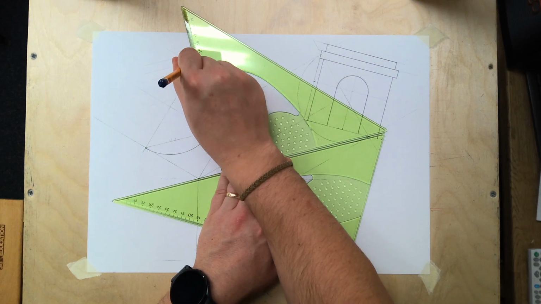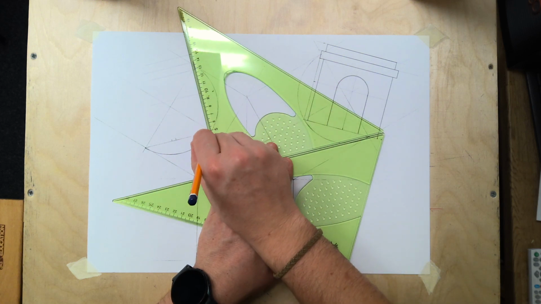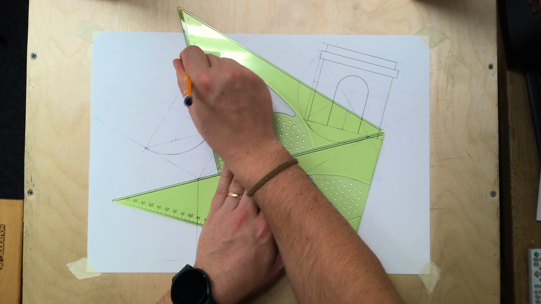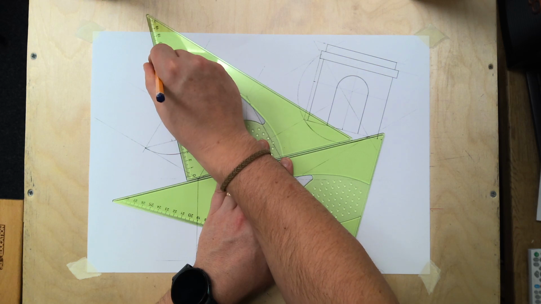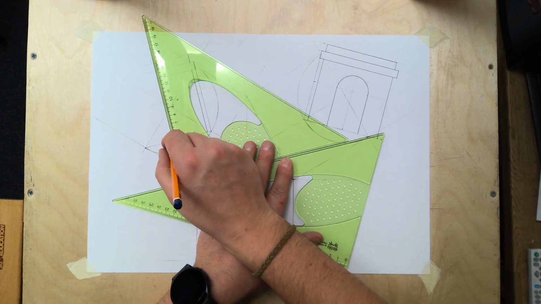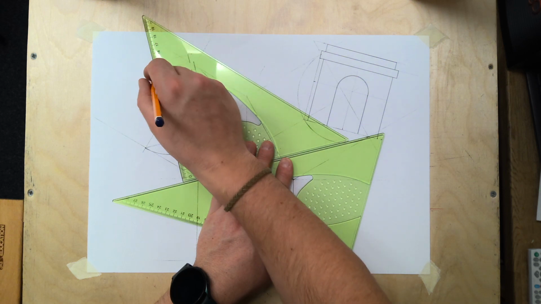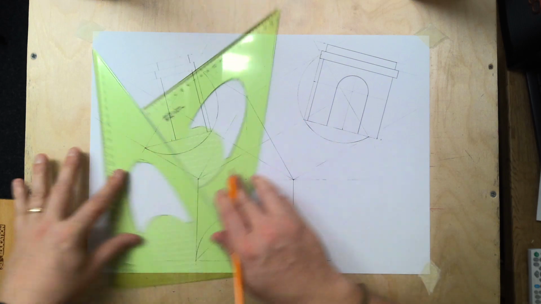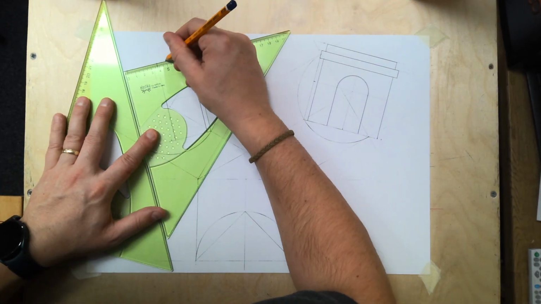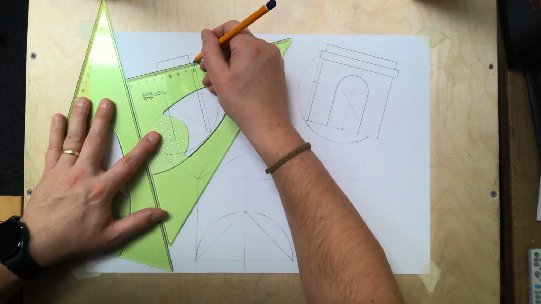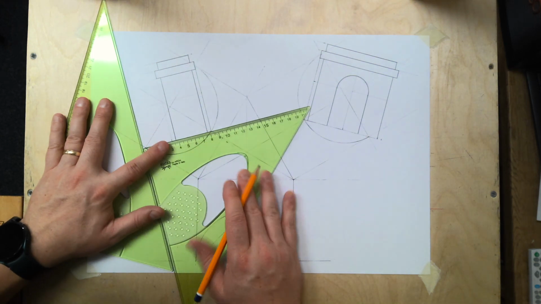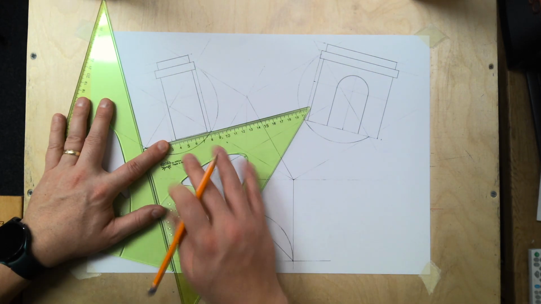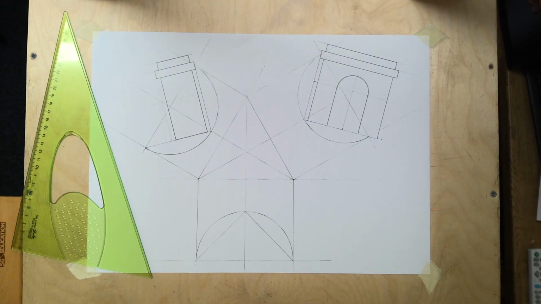My outside should have been heavier. So there's my elevation and my end view.